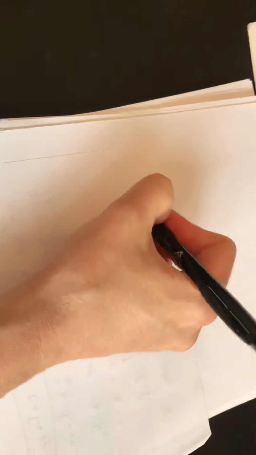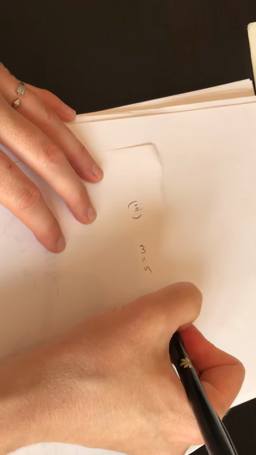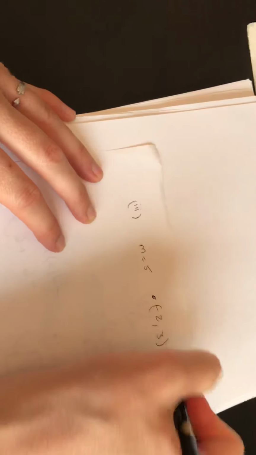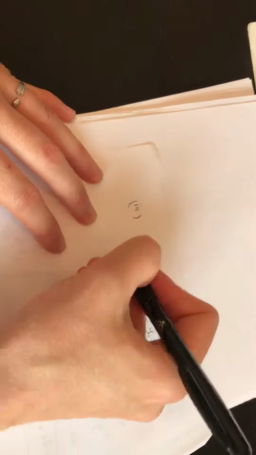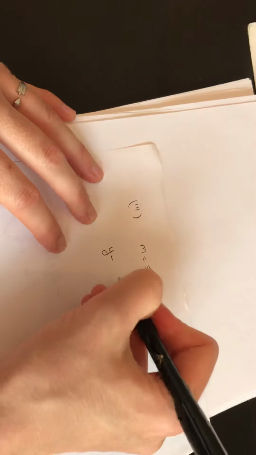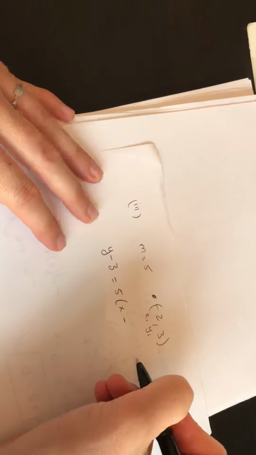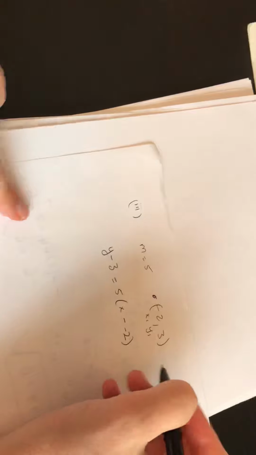Part 3. Part 3 says slope of 5, point minus 2, 3. So y minus y1 is equal to m bracket x minus x1 from the formula, and x1 is a minus 2.